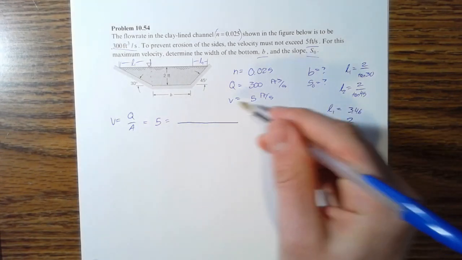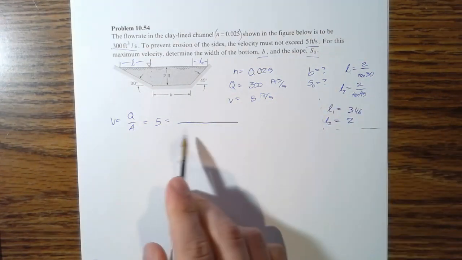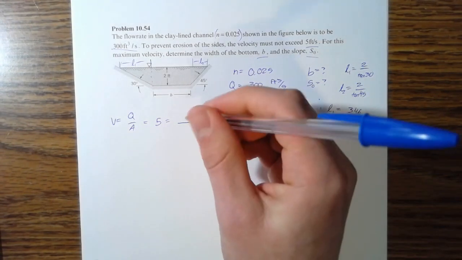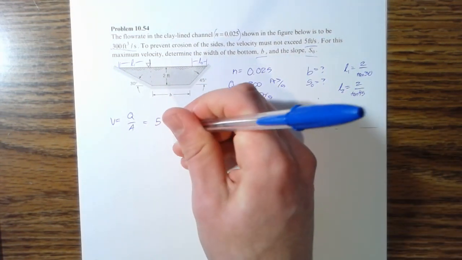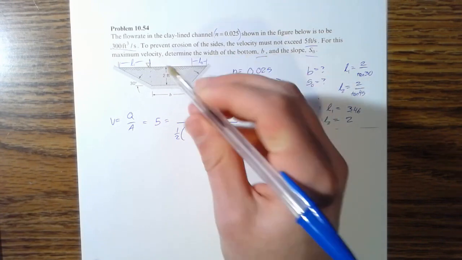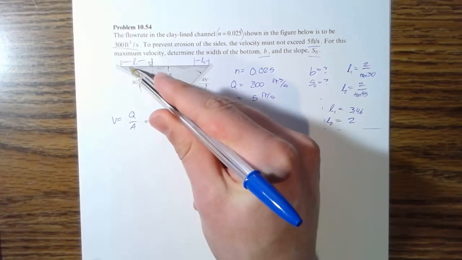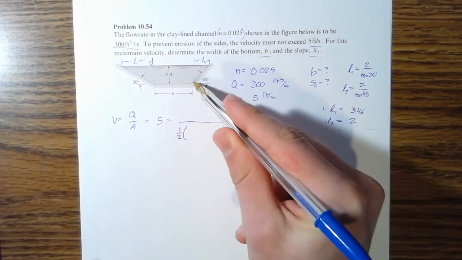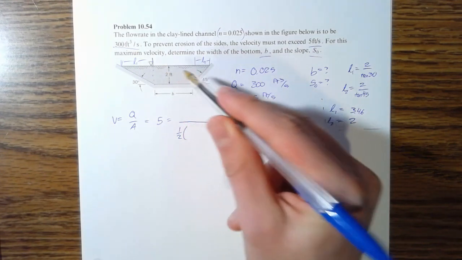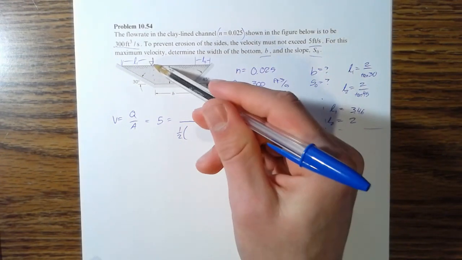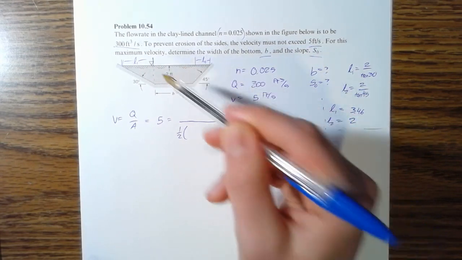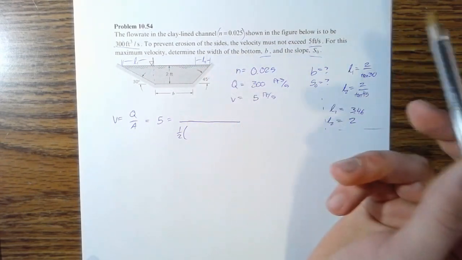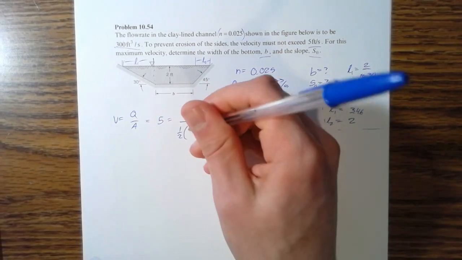So this is a trapezoid, right? So the area of a trapezoid is 1/2 times this side plus this side multiplied by the height. You could do that, or you could just get the area of the composite of the triangle, rectangle, and the other triangle. But we'll just do this real quick.